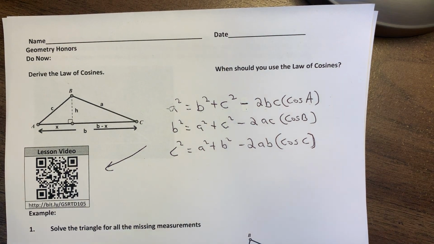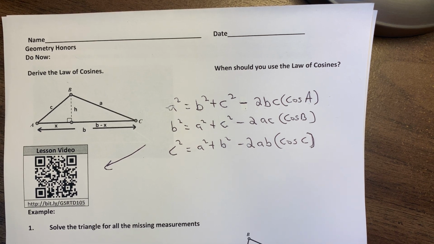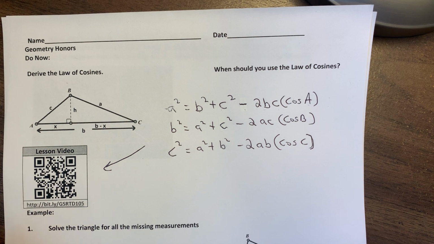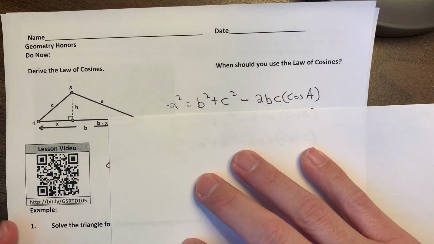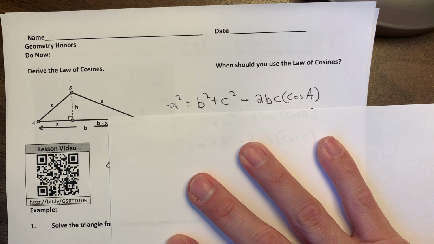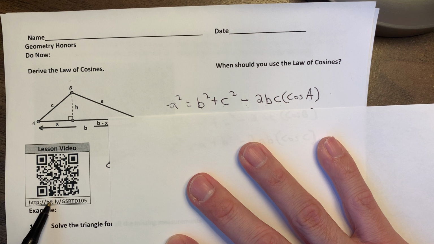Okay, so we're going to do the law of cosines today, right? And just like the law of sines, there are 3 separate formulas you can use. Now, I'm just going to cover up 2 of those formulas, and we're going to talk about this one formula here. If you want to know how this formula is derived, you can watch this video right here.